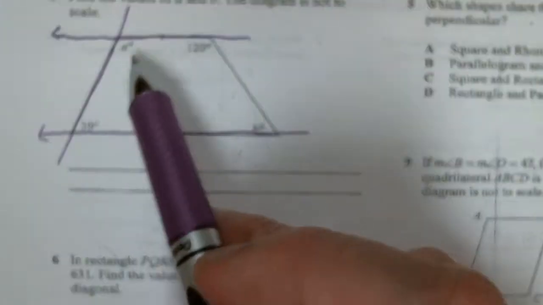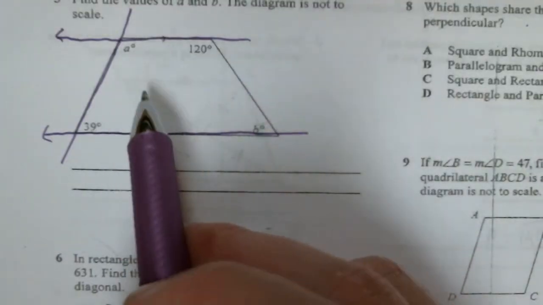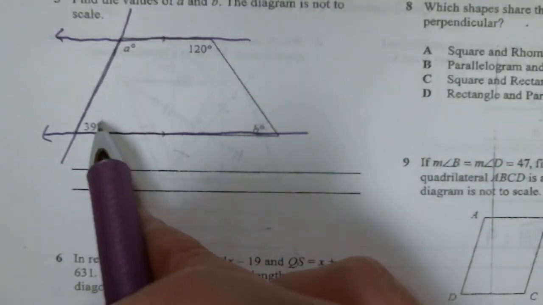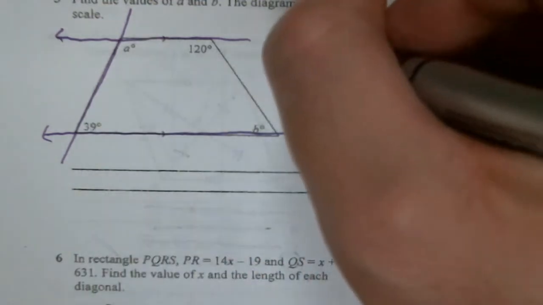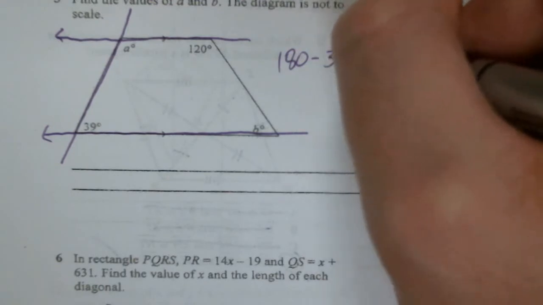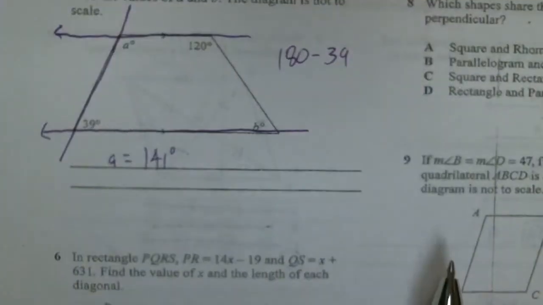Once again, this is just like Chapter 2 stuff. A trapezoid has one pair of parallel sides, so this is just like two parallel lines cut by a transversal. What do we know about these two angles? You can use my little trick that I taught you: one big plus one little add up to 180. That's obtuse, that's acute. These are same side interior angles. So I just need to do 180 minus 39, and A will be equal to 141 degrees. That takes care of A.